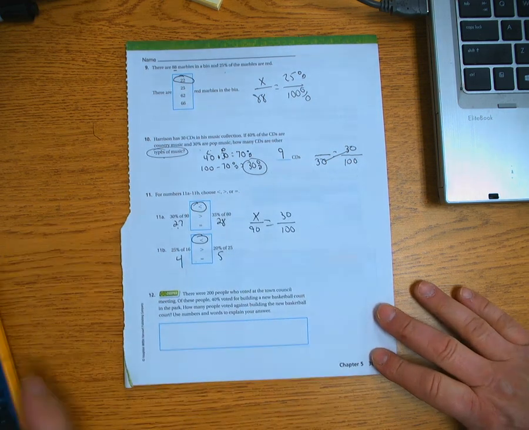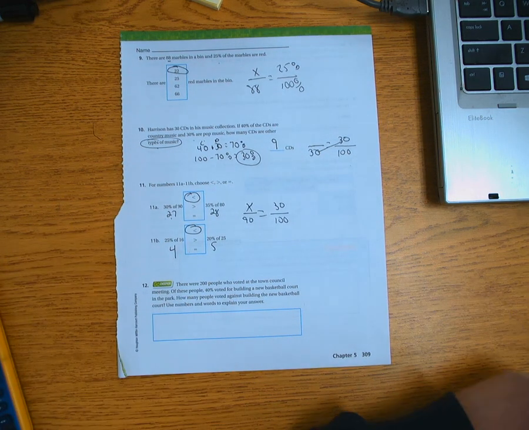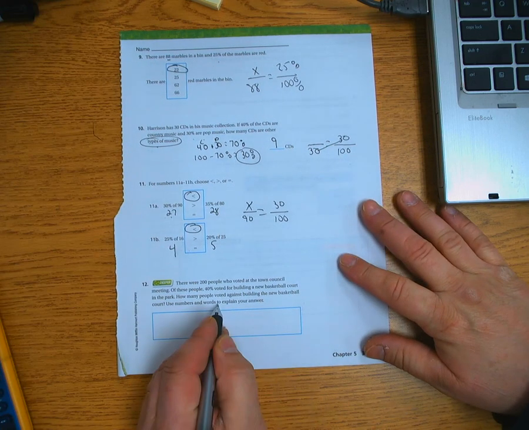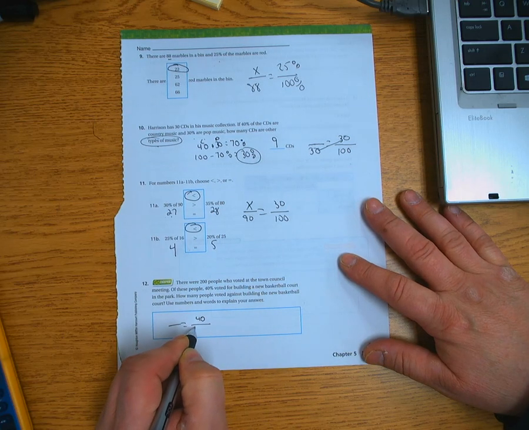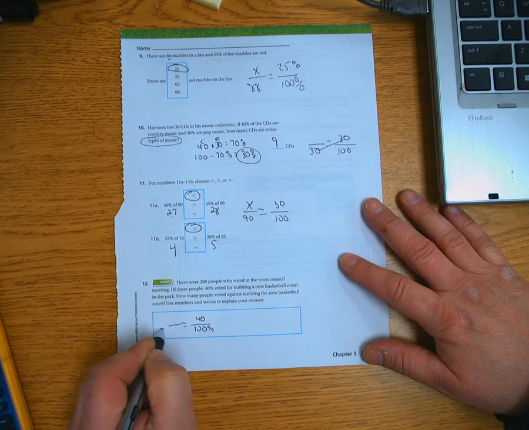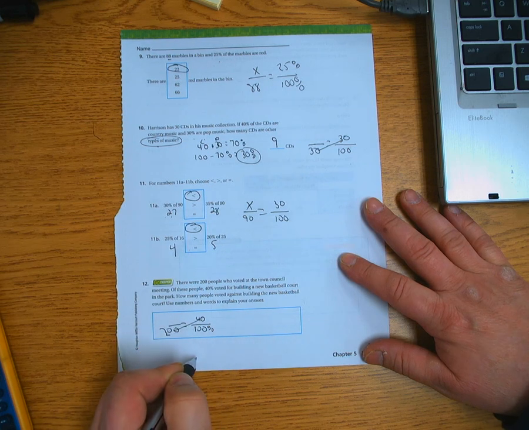Okay. There were 200 people who voted at the town council meeting. Of these people, 40% voted for building a new basketball court in the park. How many people voted against building a new building? So we can do one of two things here. I'll just go like this. I'll find 40% of 200, cross multiply and divide.